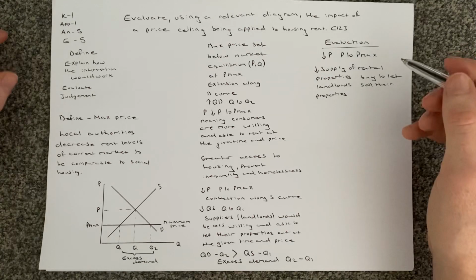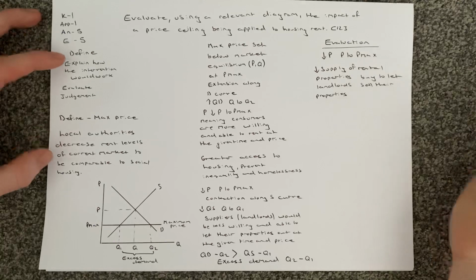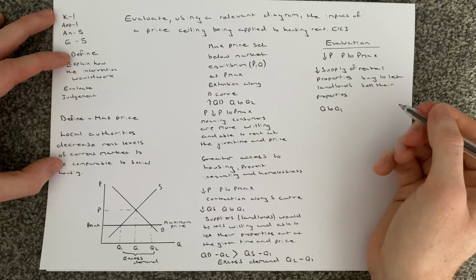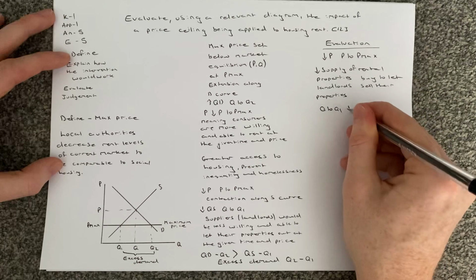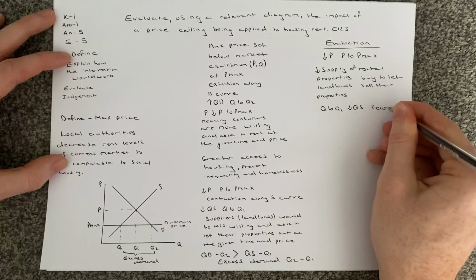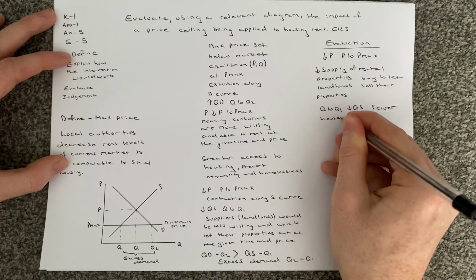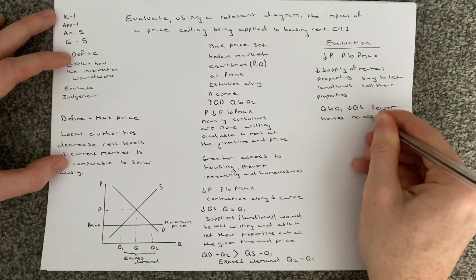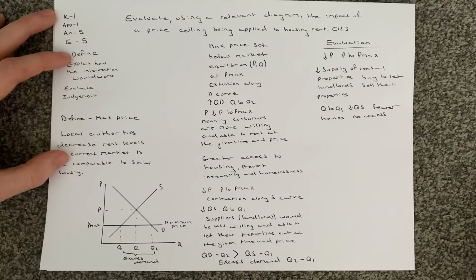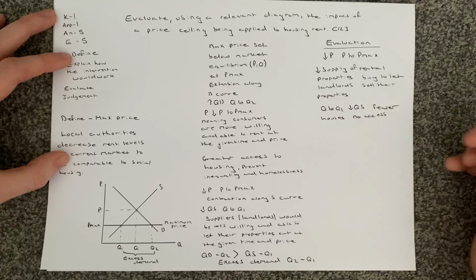Okay, and the decrease in the supply, obviously from Q to Q1, because that's the decrease in the quantity supplied, obviously means there's fewer houses and therefore no access. And actually, that's not going to solve the issue of inequality and homelessness. Yes, it will make it more affordable. However, it doesn't actually tackle the problem, because actually landlords are just going to sell their property.